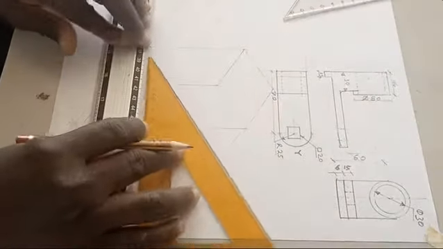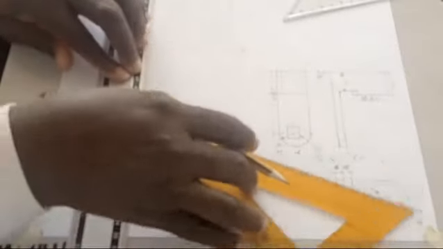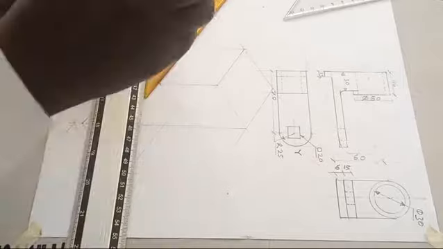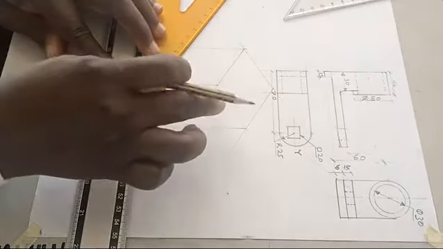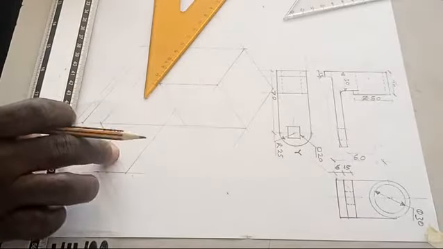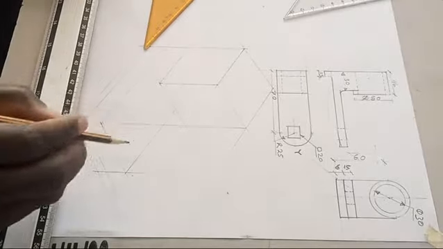There you can put this one like this, and this one goes like this. So we have the face for this curve part here, and we have the face for this one, so we can begin to position our curve part.